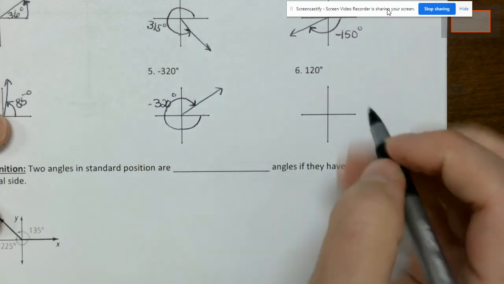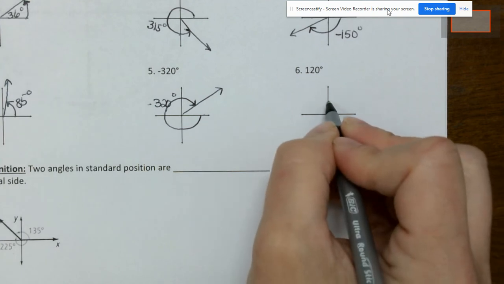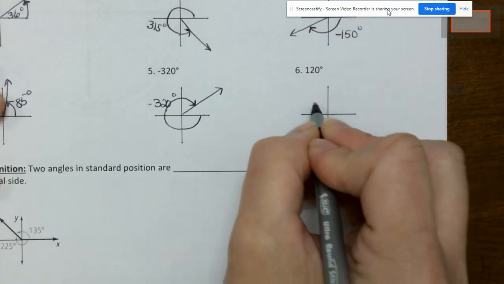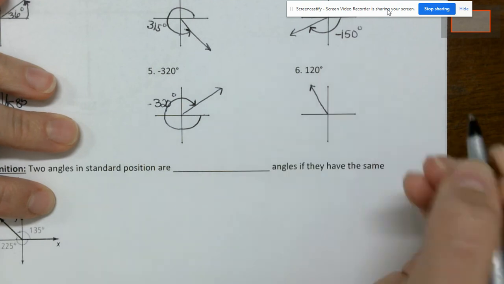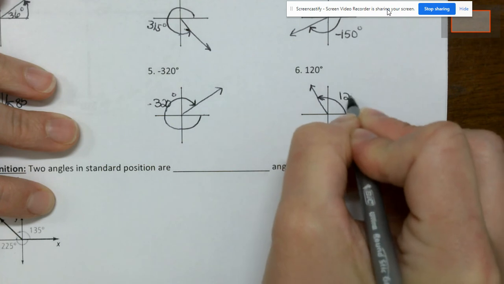Okay, hopefully you've worked this one. We've got 90, and then from 90, we need 30 more degrees, so not quite halfway. We need 30 more degrees here. And this one is positive, so we're going roughly about right here, and this would be our 120 degrees.